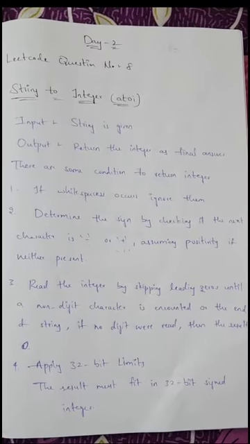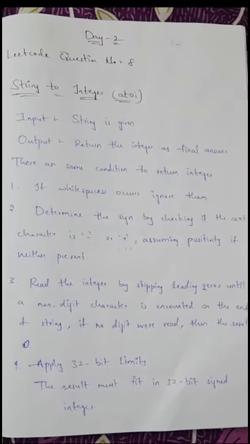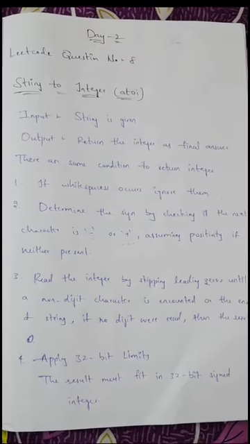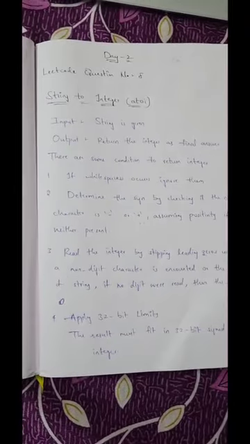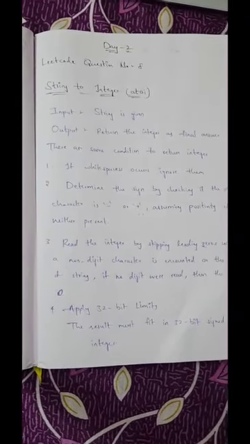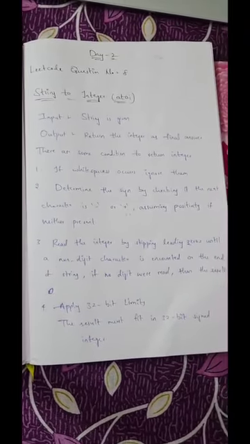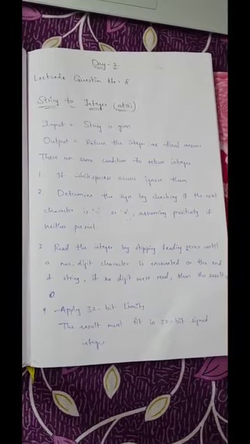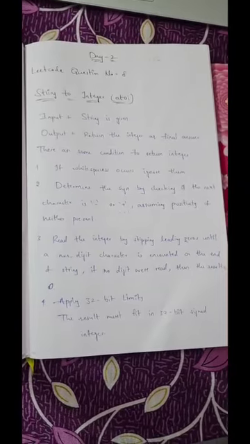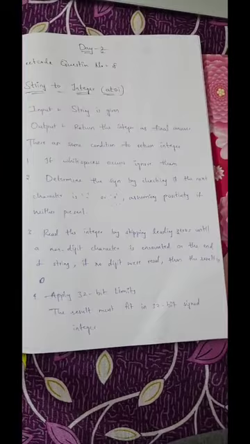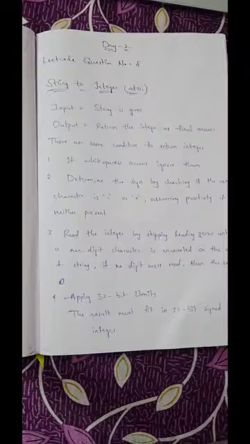The fourth condition is to apply 32-bit limits, meaning the integer should be in the 32-bit signed integer range. The returned integer should not exceed the 32-bit maximum, and it should also not be less than the 32-bit minimum, right? Okay, so let's go through some examples for this.